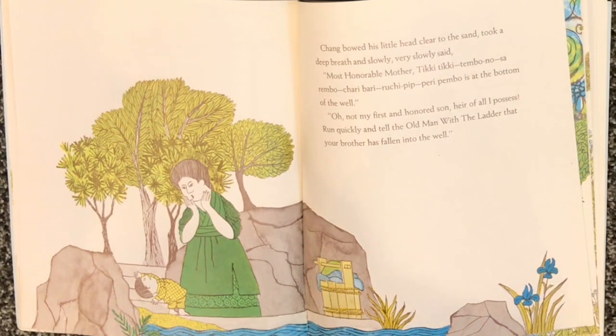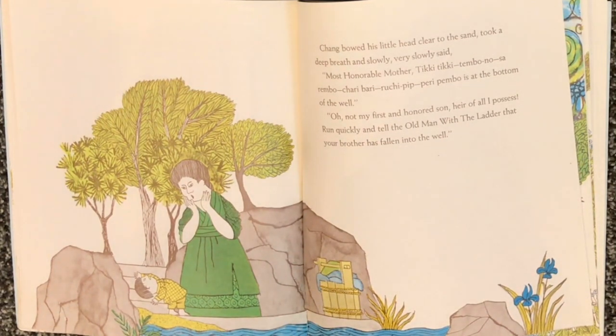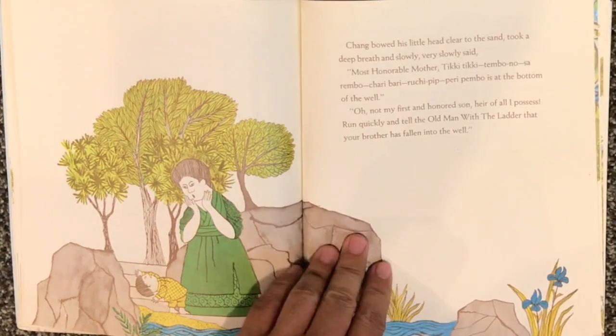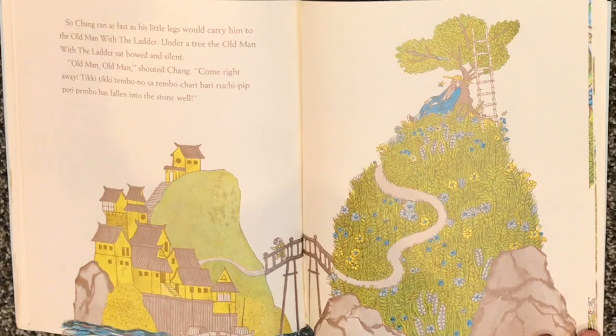"Oh, no! Not my first and honored son, heir of all I possess. Oh, no! Run quickly to tell the old man with the ladder your brother is in the well. Oh, no!" So Chang ran as fast as his little legs would carry him to the old man with the ladder.